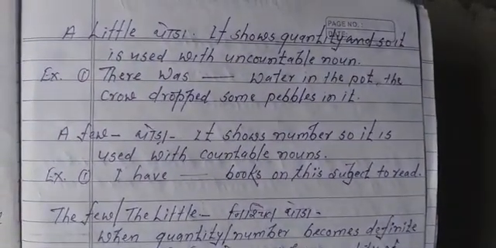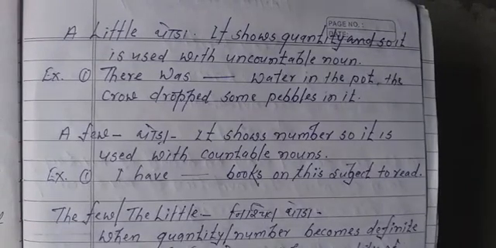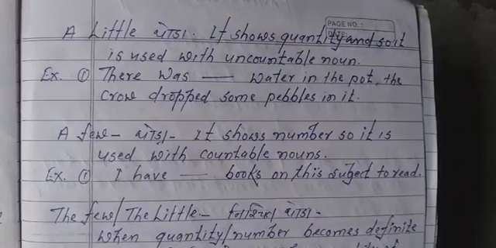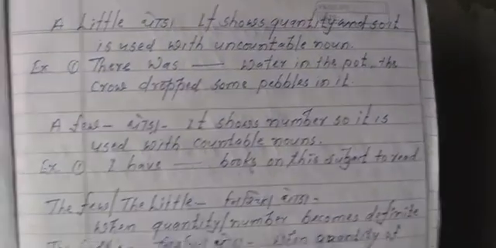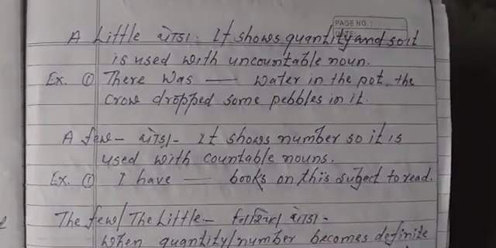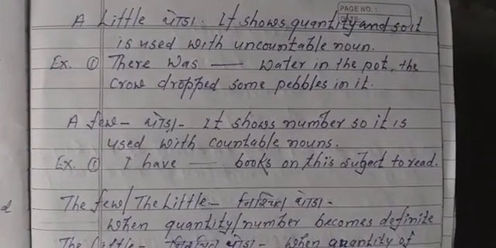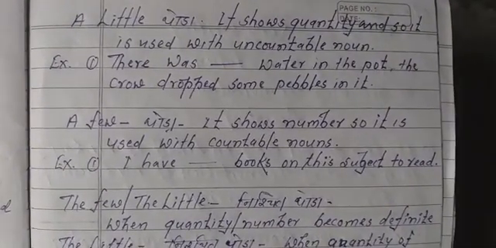A little means thoda. It shows quantity, and so it is used with an uncountable noun. A little means thoda. Thoda means quantity. It is showing the quantity of things. That's why it is used with an uncountable noun. For example, there was a little water in the pot. The crow dropped some pebbles in it.